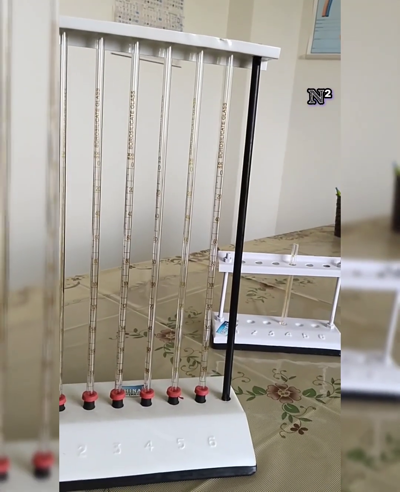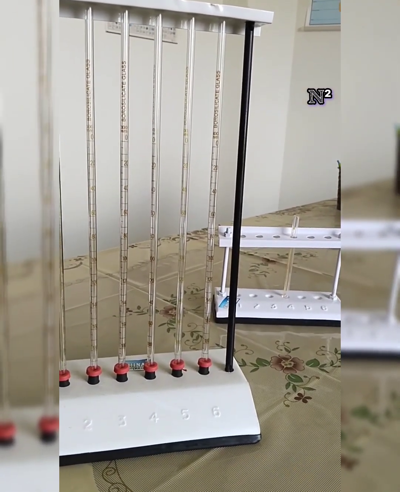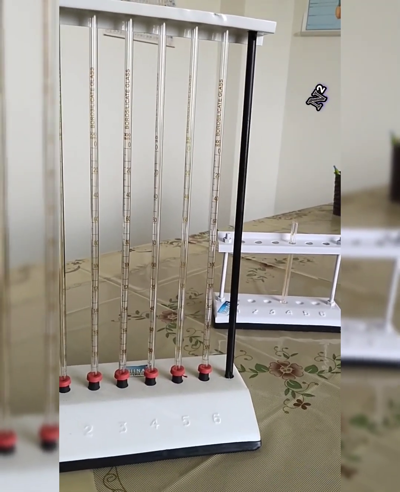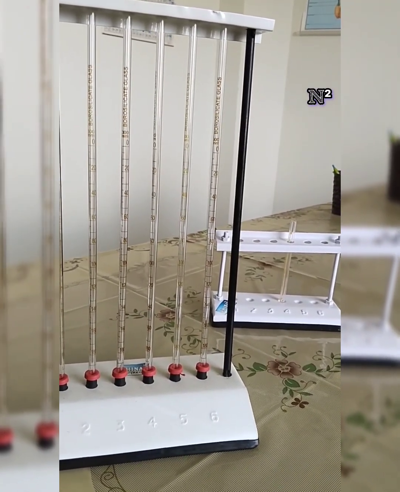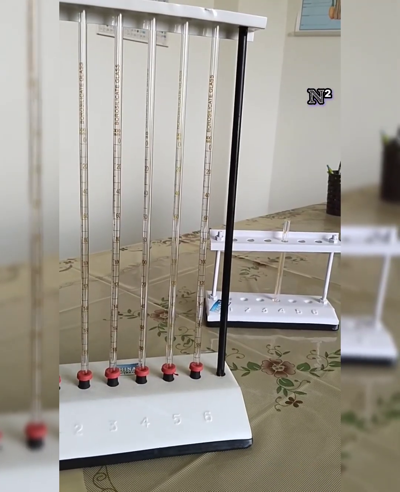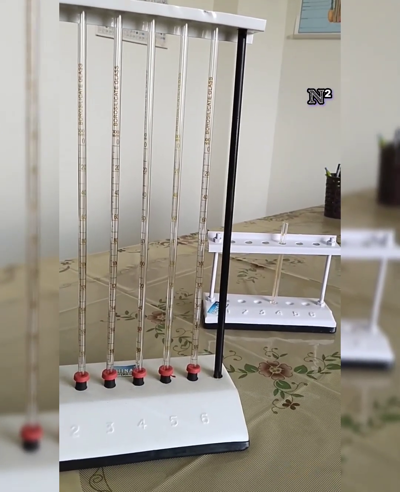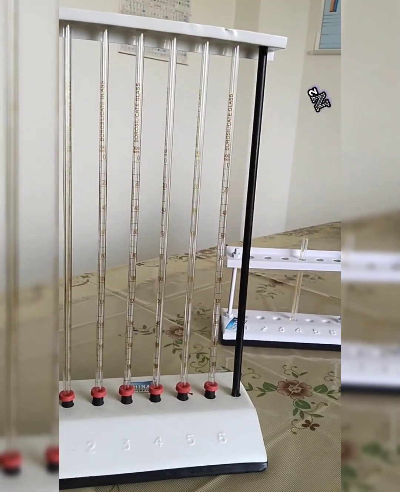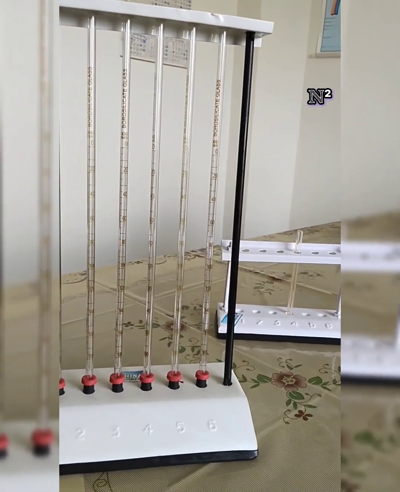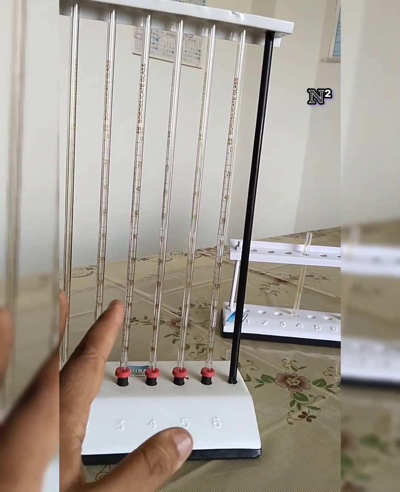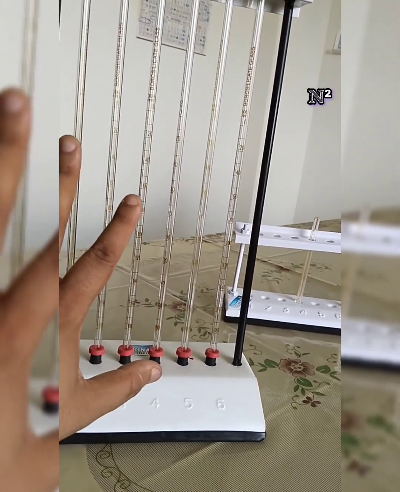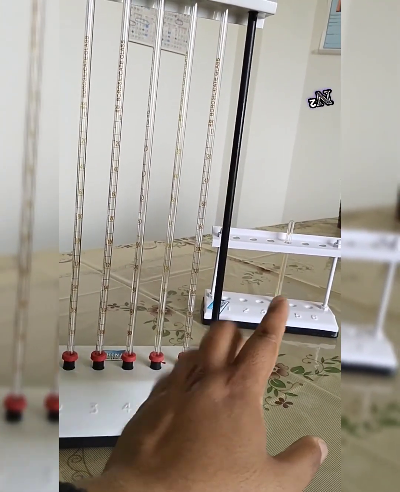So the instruments that are displayed in front of you are the two traditional methods of determining ESR and packed cell volume. But nowadays we have automated methods. But in order to understand the principle behind the erythrocyte sedimentation rate and packed cell volume, these two instruments are used in the academics. Both work on the same principle, but this one is much more sensitive as compared to the one at the back.